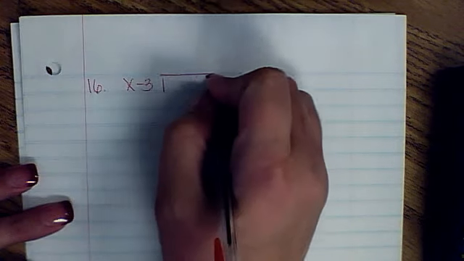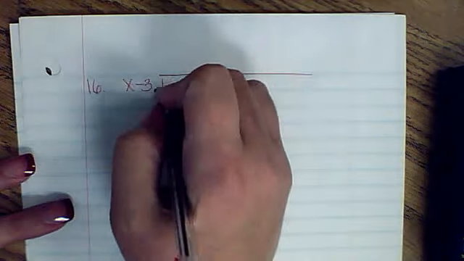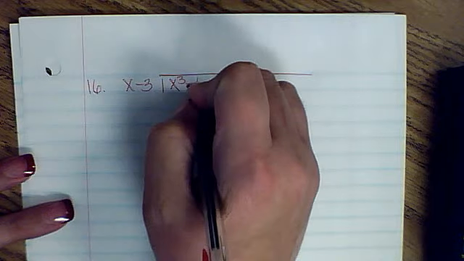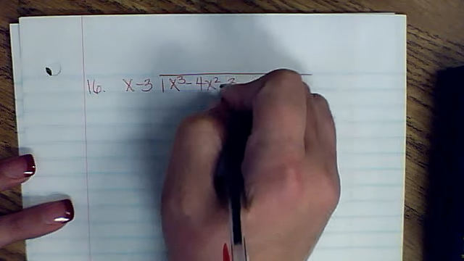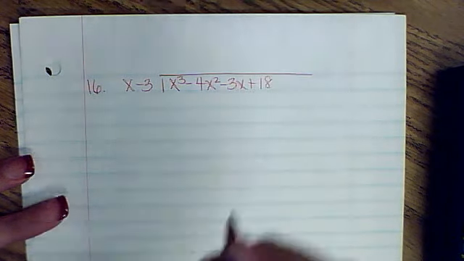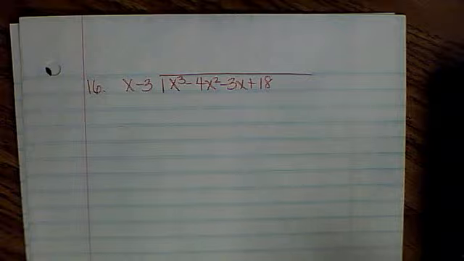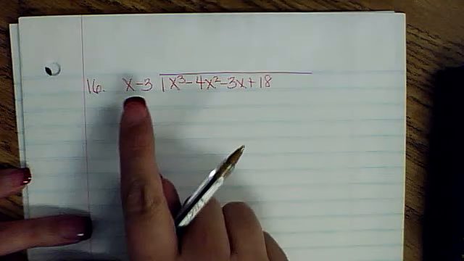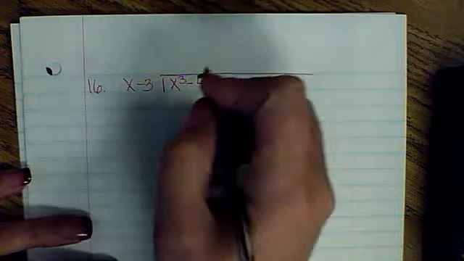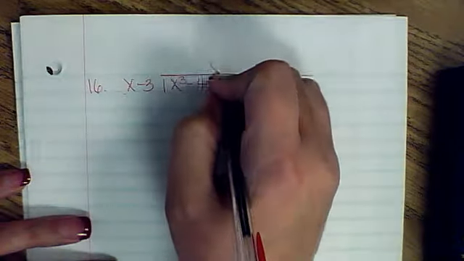Number 16, x minus 3 into x cubed minus 4x squared minus 3x plus 18. One of the things you have to remember when you do synthetic dividing and long division is if you're missing a term, you have to make sure you fill in those holes with zeros. We don't have any missing terms, so we're good. x and x cubed, x times what's x cubed? x squared.